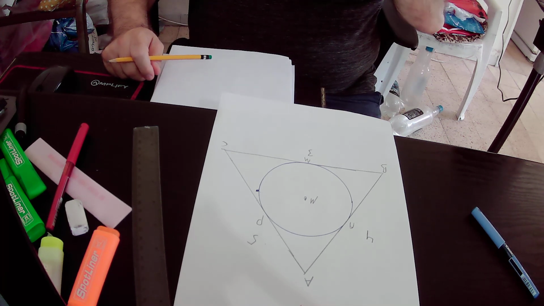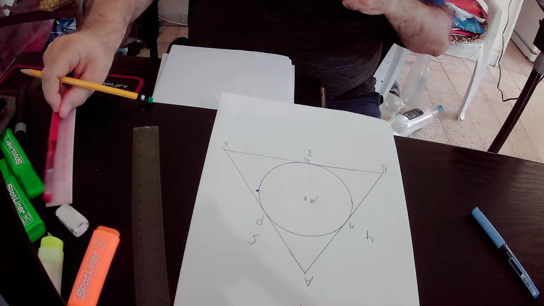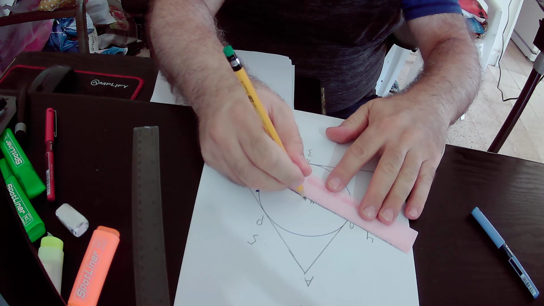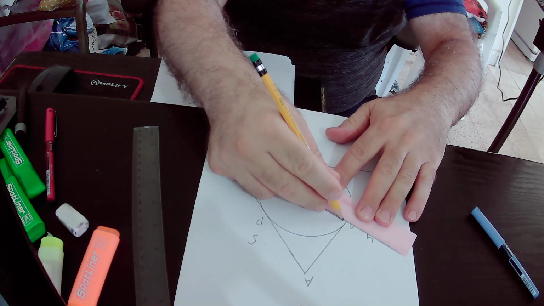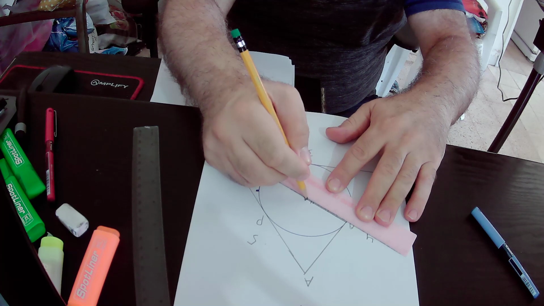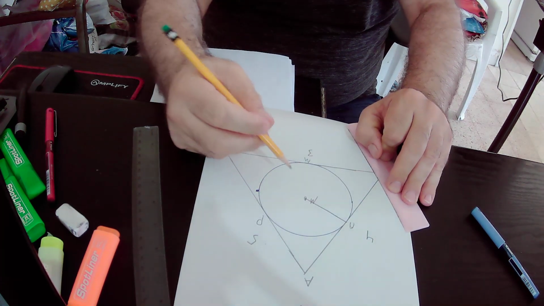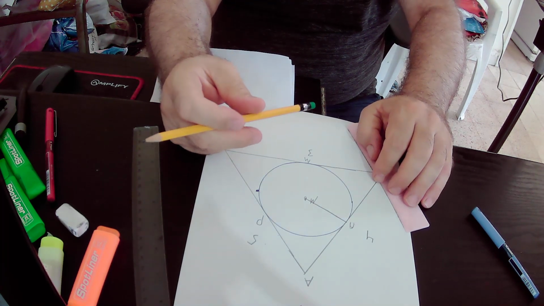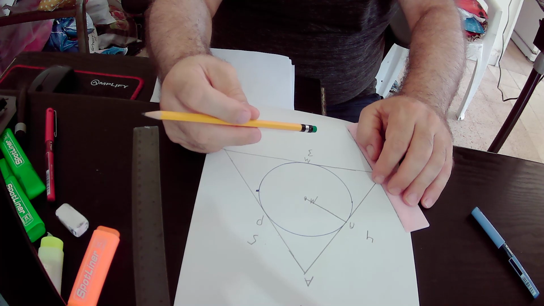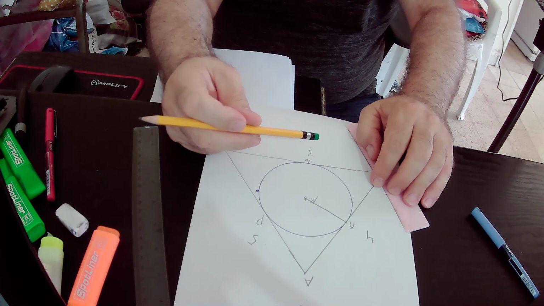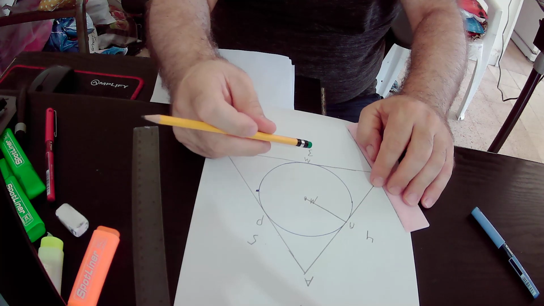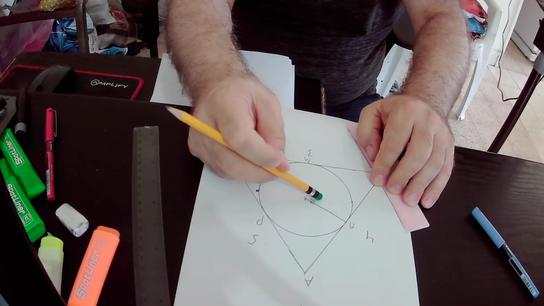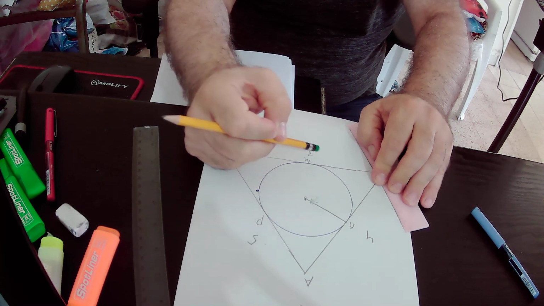In the next step, we will connect together points M and N by a straight line. Okay, let's call the center of the circle O. I will change it from M to O because we have already point M here.